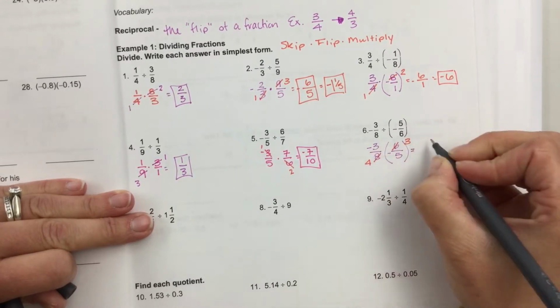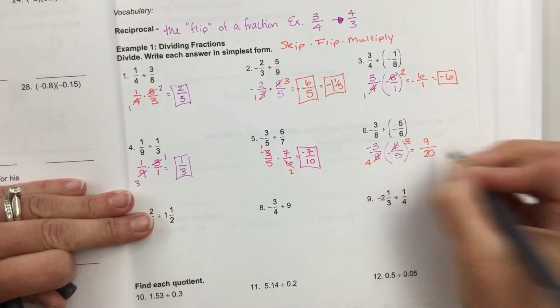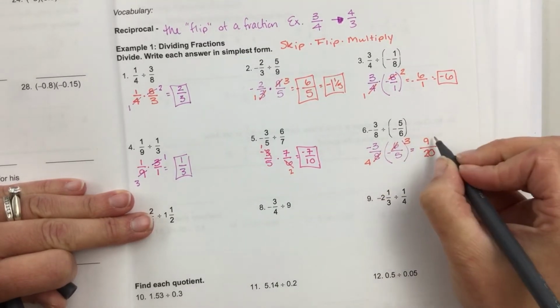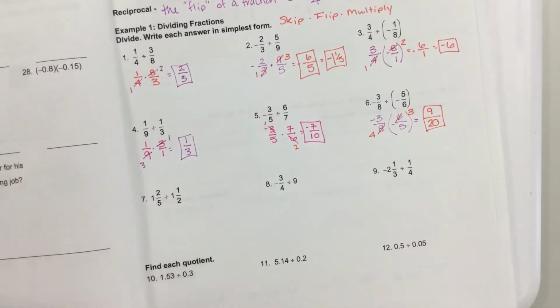3 times 3, 9. 4 times 5, 20. Cannot be simplified. Sorry about the interruption there. Okay, so lots of good examples for you to look at.